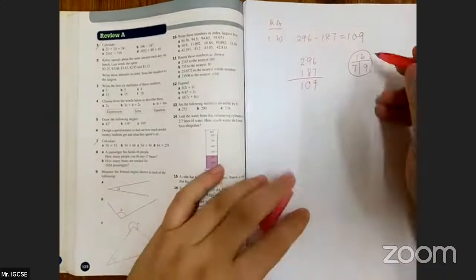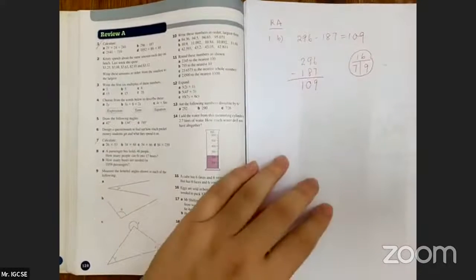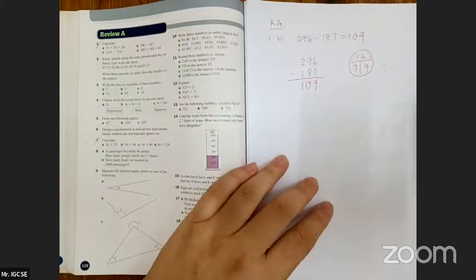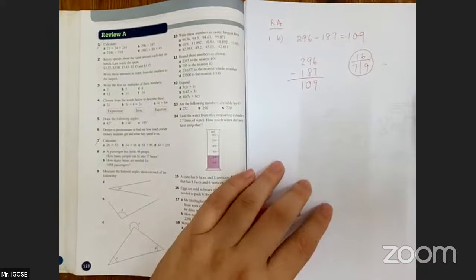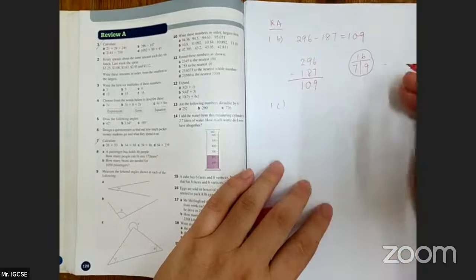If you forget about this, always go back to week 2. There is a video to show how to do the making number. I will show you with 1C for the purpose of this one.